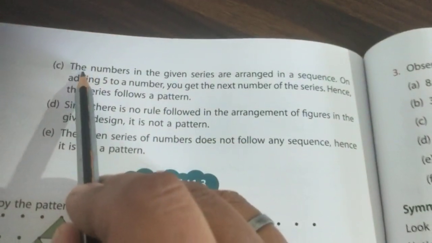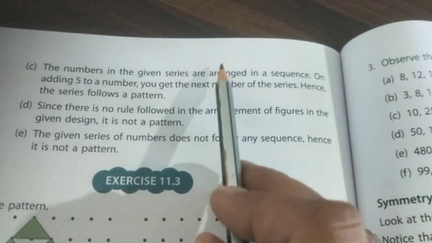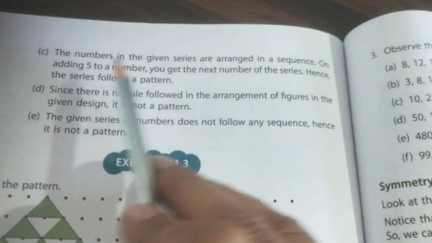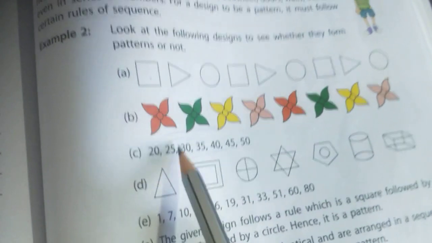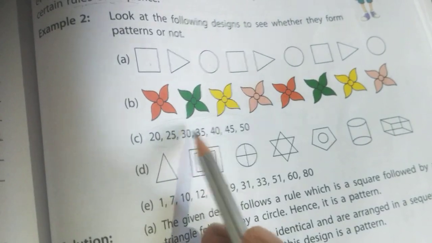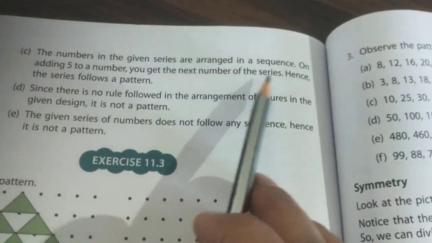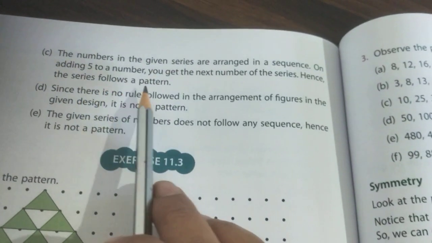Now in C, as I told you, the numbers in the given series are arranged in a sequence. On adding 5 to a number, you get the next number. Here 2 plus 5 is 25, plus 5 is 30. Okay, you get the next number. So hence the series follows a pattern.